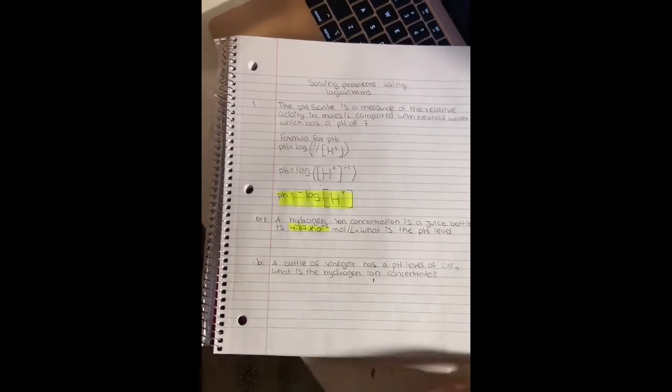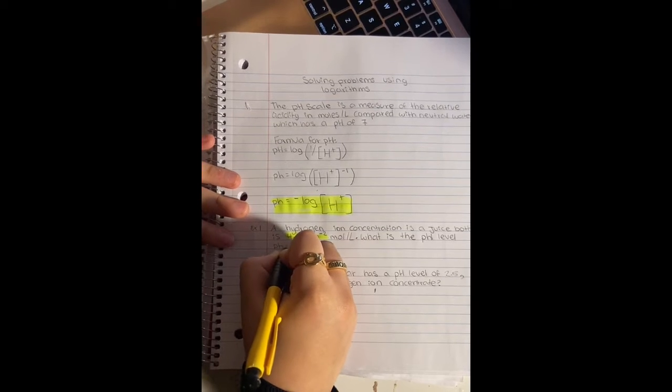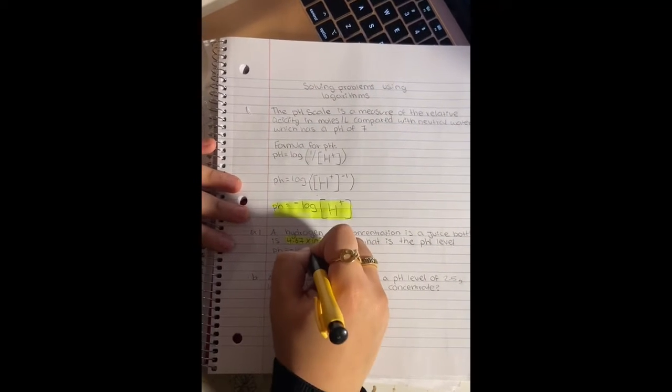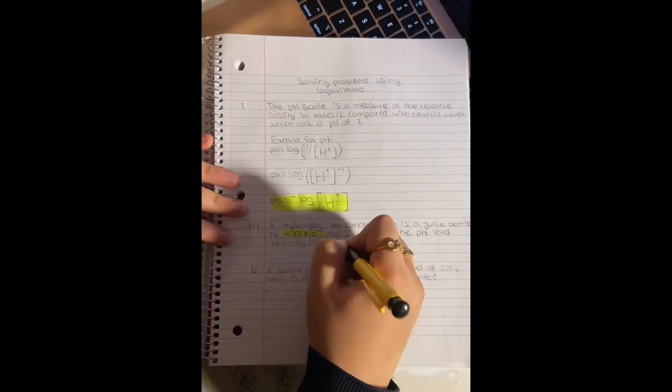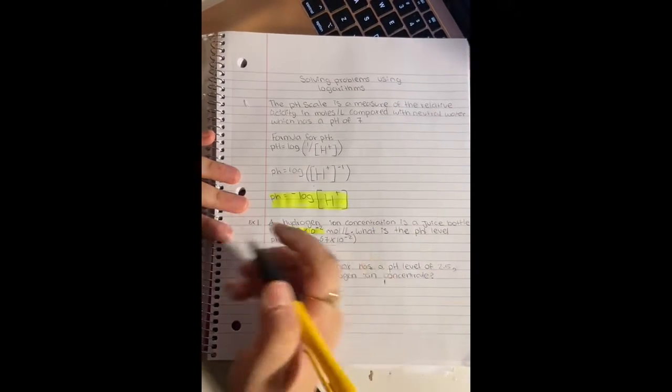So we're going to plug this into our equation. pH equals negative log of 4.67 times 10 to the exponent negative 2.